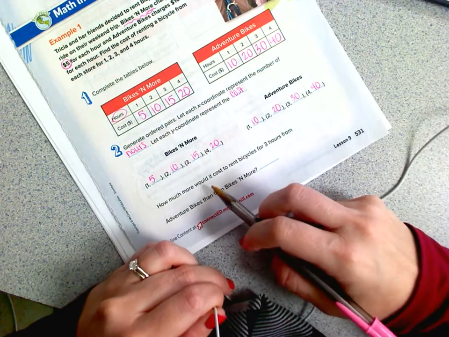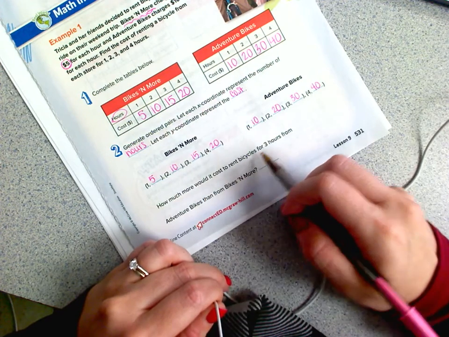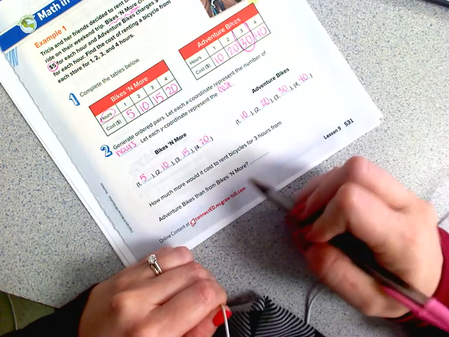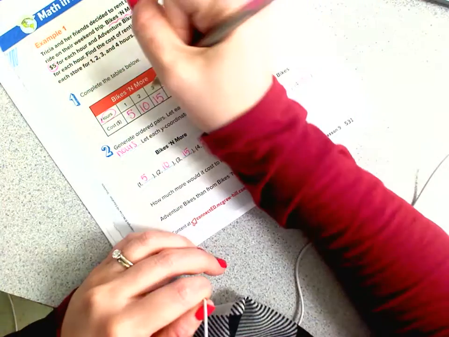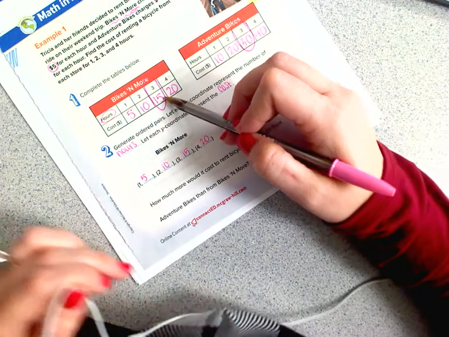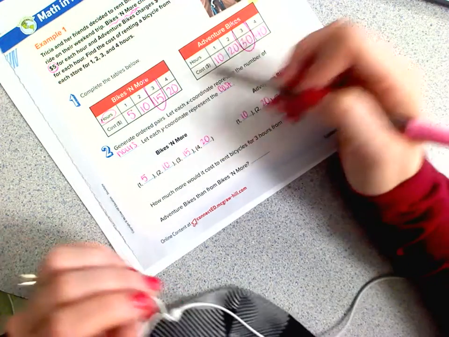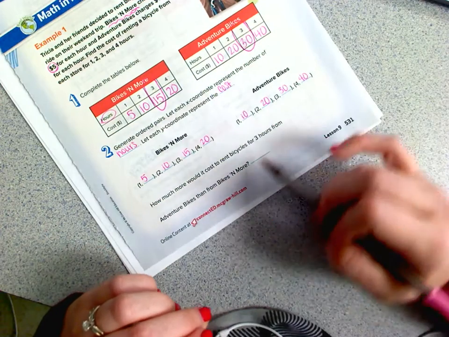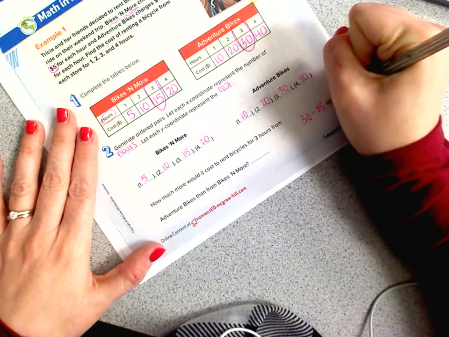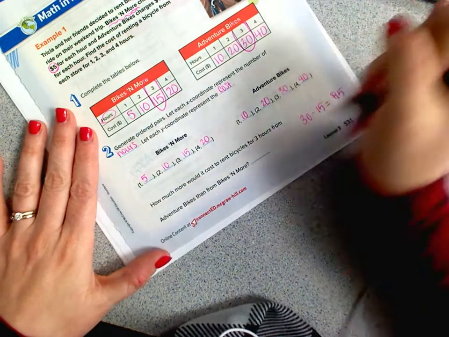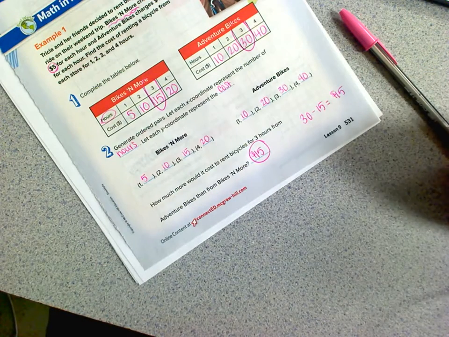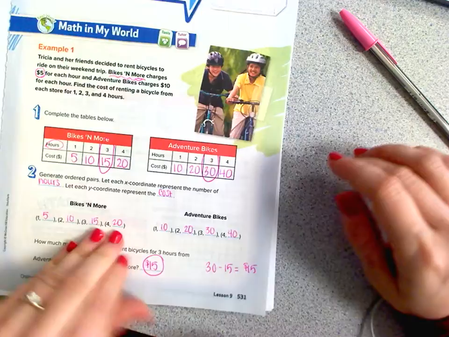How much more would it cost to rent bicycles for 3 hours from Adventure Bikes than it would from Bikes and More? So Adventure Bikes charges 30, Bikes and More charges 15 for 3 hours. How much more does it cost? 30 minus 15. It would cost $15 more.